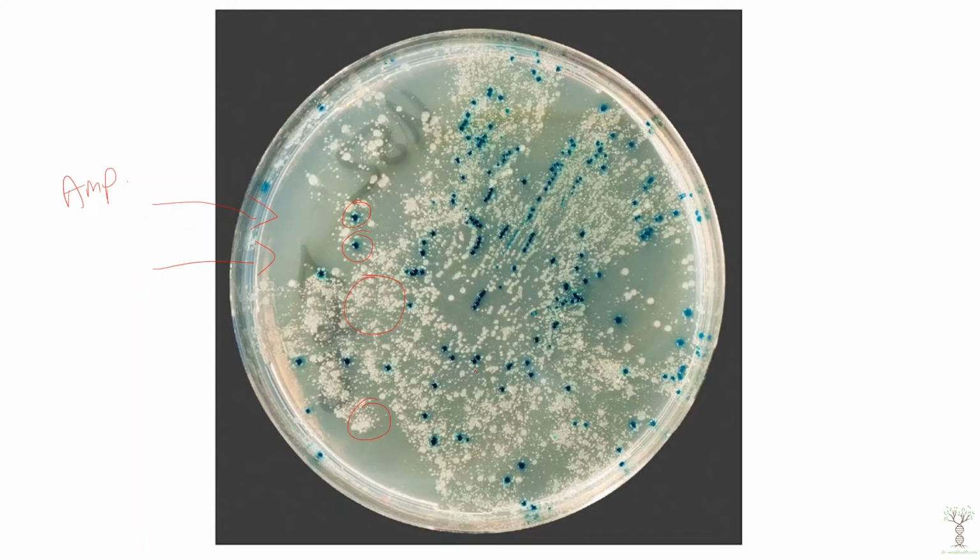Any of the bacteria here that are growing have to have a plasmid, because the ampicillin resistance gene is on the plasmid. Any of these organisms that are white will contain the DNA insert.